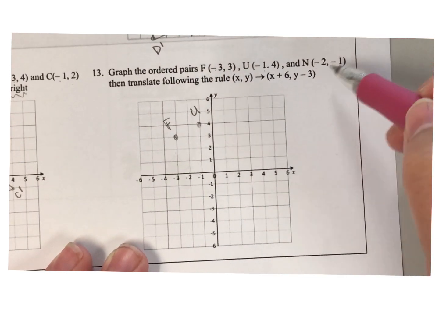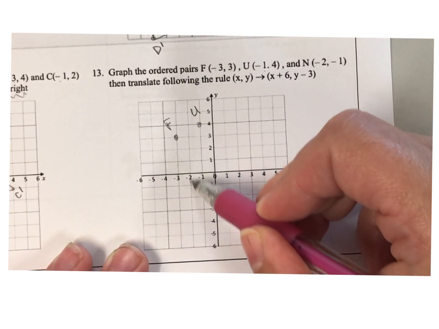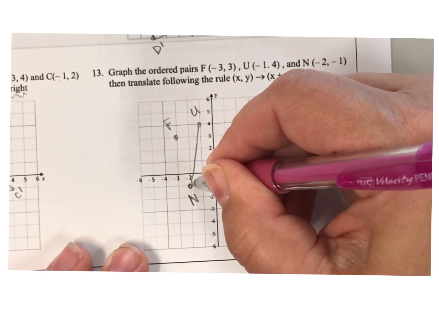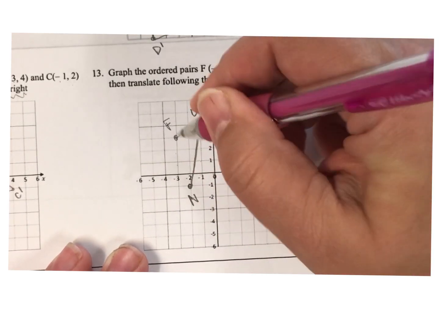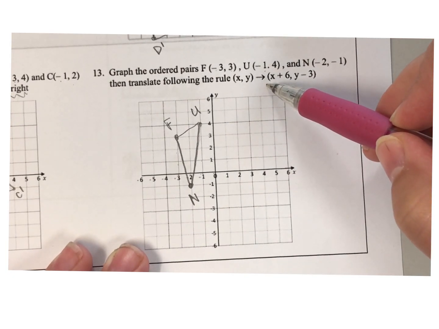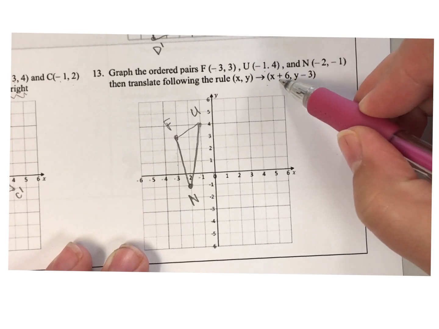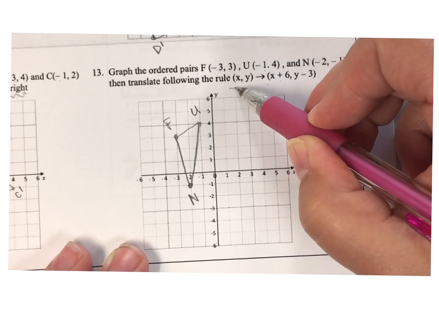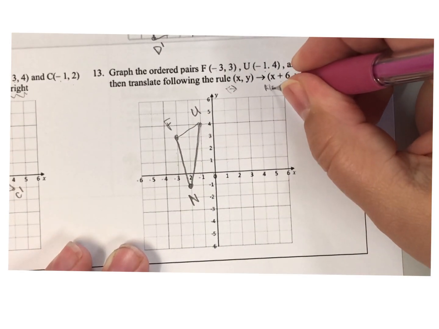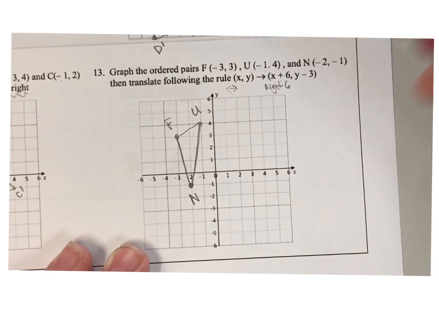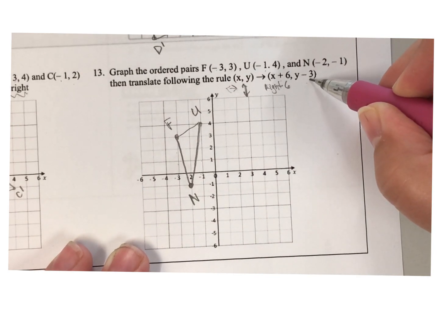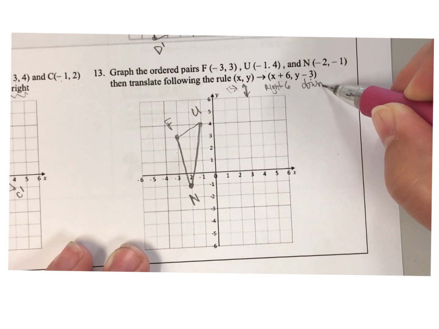And then N is -2, comma -1. So 1, 2, -1, that's down 1. And then this is N. So notice here is my triangle. Now this is the scientific note, this is transformation notation. So notice how it's +6. Remember, X is always side to side. So if I'm side to side +6, that would make it right 6. If I have Y is up and down, and it's -3, that's going to make it down 3.